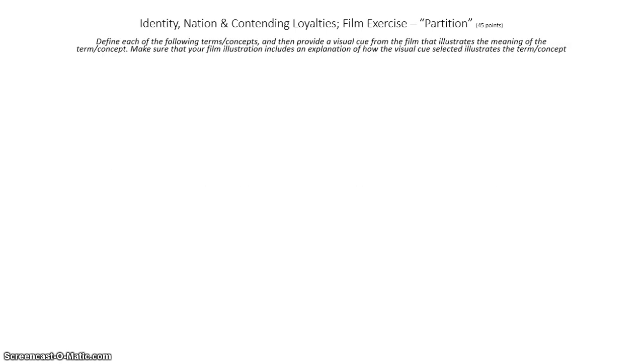Now, in order to complete this assignment, you will have to define a number of terms and or concepts, and then for each of these terms and concepts you will have to provide a visual cue. In other words, some element of the film, be it a character, event, action, scene, something that you believe illustrates the meaning of the term and or concept.